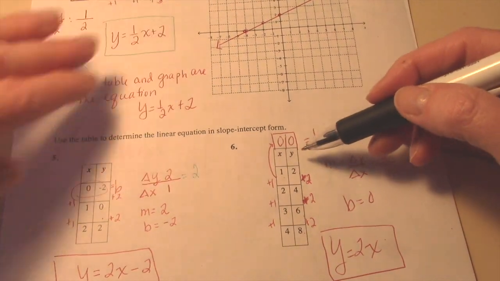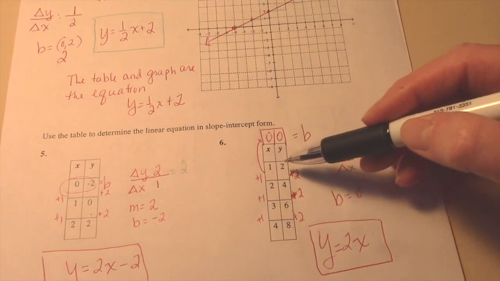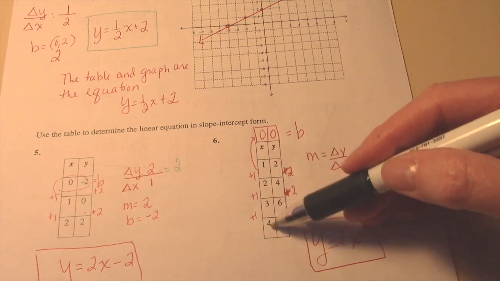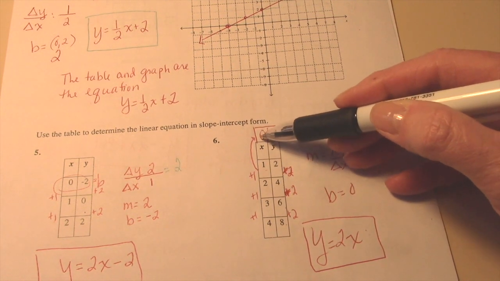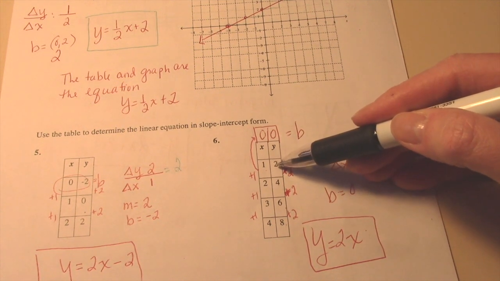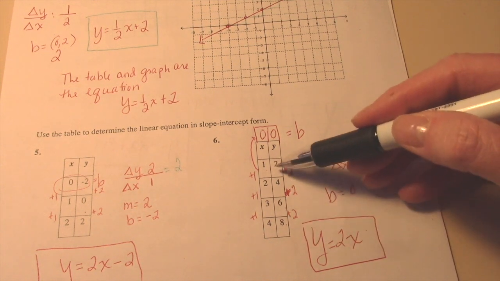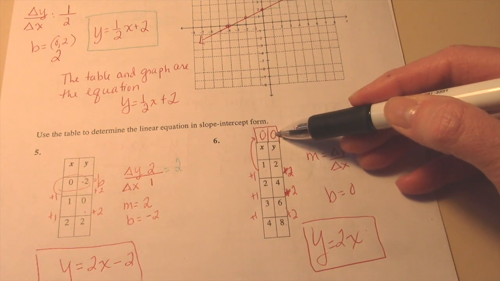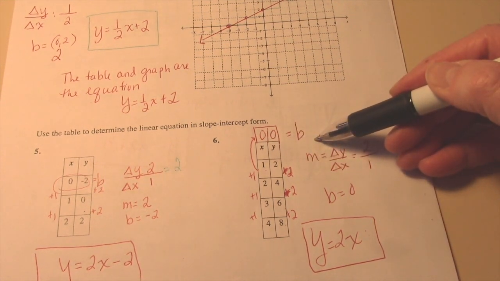Next one, I don't have when x is 0, but I could. It started 1, 2, 3, 4, so clearly counting by 1, so if it went back 1, it would be at 0. But I got to match up the other side. The y's count by 2. Plus 2 makes 4. Plus 2 makes 6, and so on. So if it's plus 2, I minus 2. So minus 2 gets me back to 0, 0. So the b here is, it's crossing at 0.